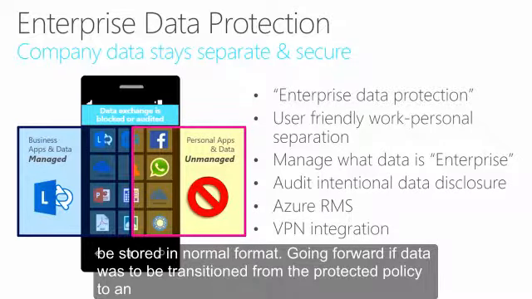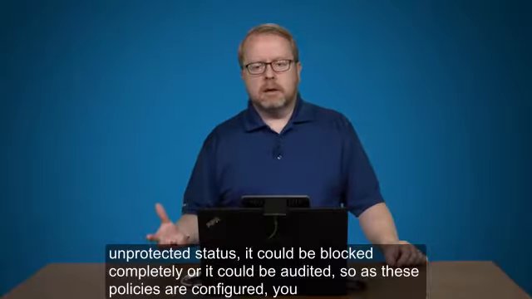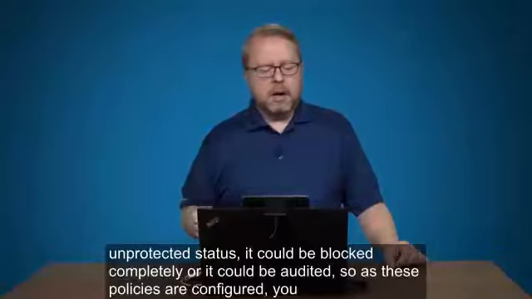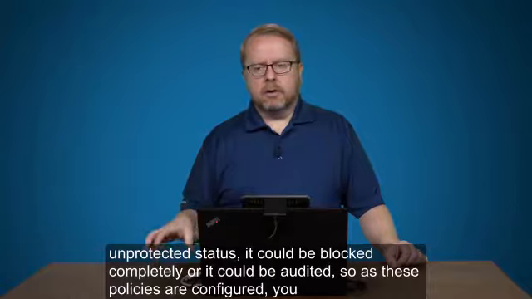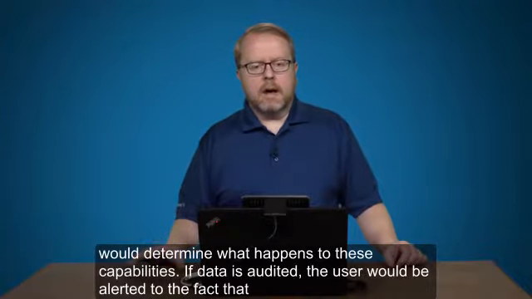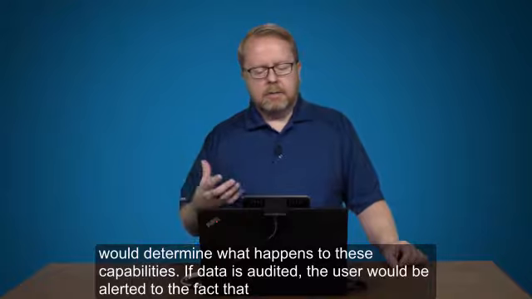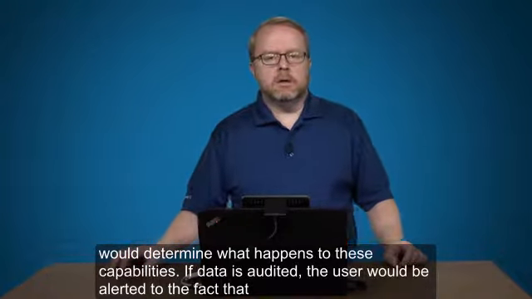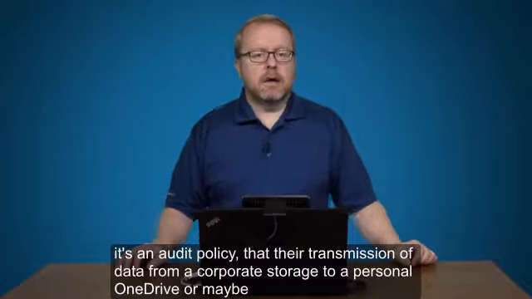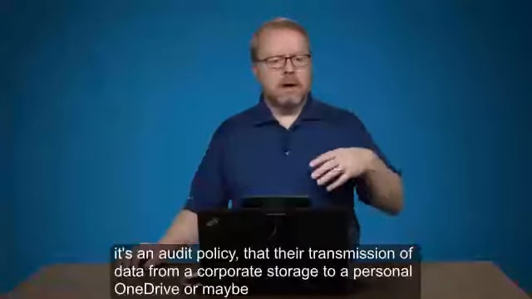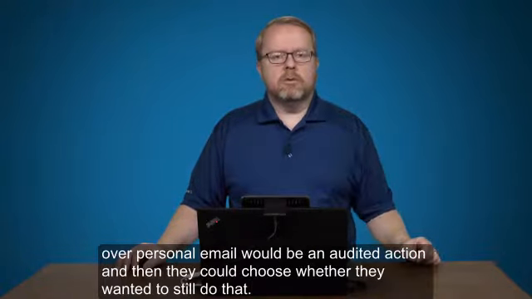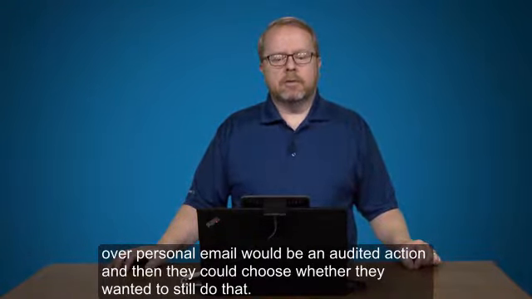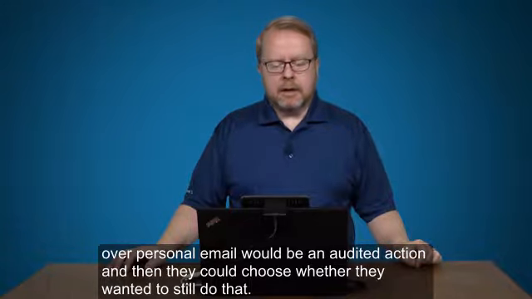Going forward, if data was to be transitioned from the protected policy to an unprotected status, it could be blocked completely or it could be audited. So as these policies are configured, you would determine what happens to these capabilities. If data is audited, the user would be alerted to the fact that it's an audit policy, that their transmission of data from corporate storage to a personal OneDrive or maybe over personal email would be an audited action, and then they could choose whether they wanted to still do that.